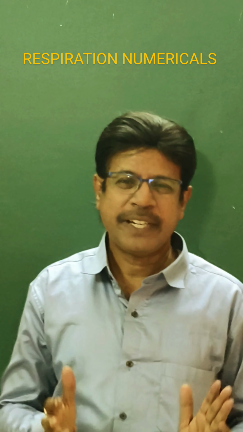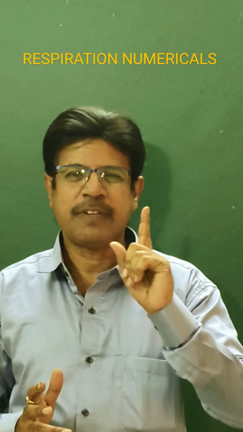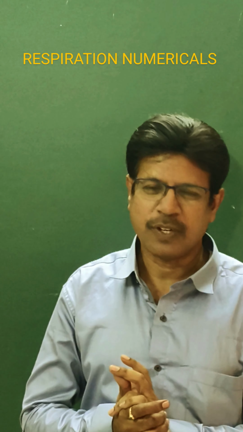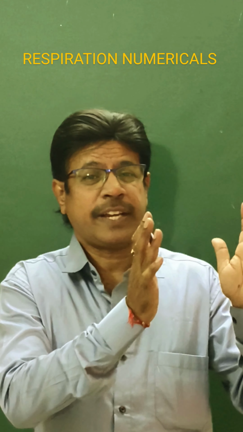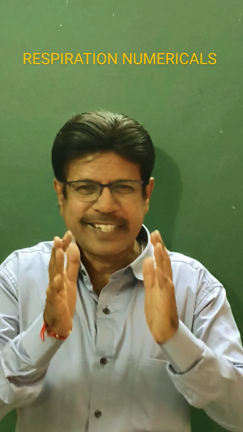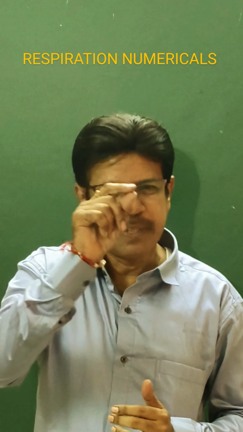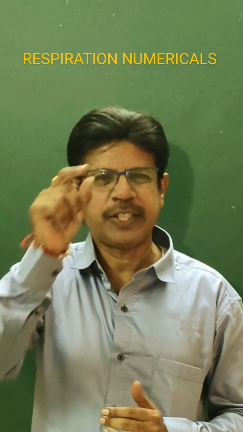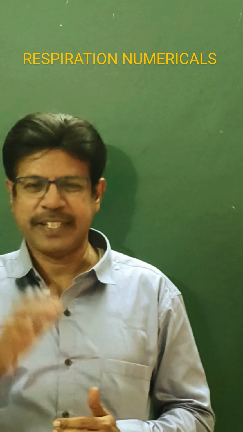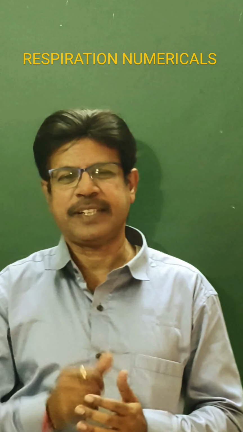Next, how many coenzymes are involved in aerobic respiration per one glucose molecule oxidation? 12 coenzymes are involved, out of which 10 are NAD coenzymes and 2 are FAD coenzymes. Of these 10 NAD coenzymes, 2 belong to glycolysis, 2 are between glycolysis and the Krebs cycle, that is pyruvic acid to acetyl coenzyme A, and 6 are in the Krebs cycle, a total of 10. The 2 FADs are in the Krebs cycle.